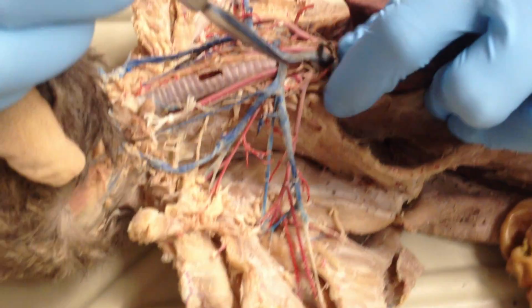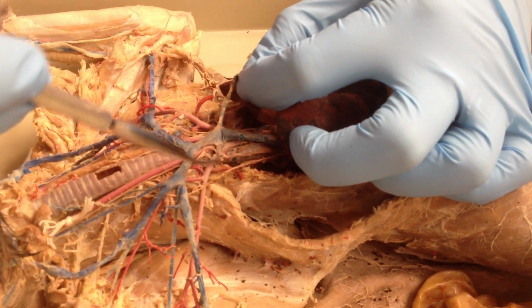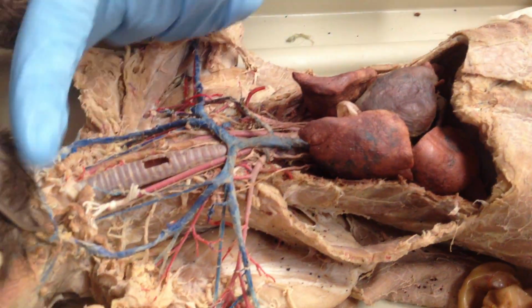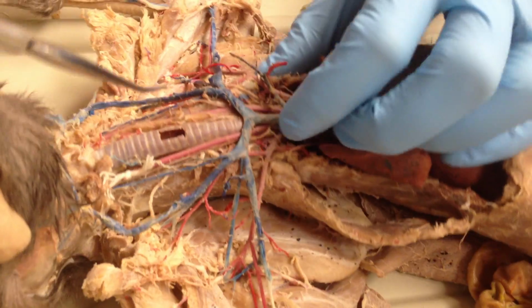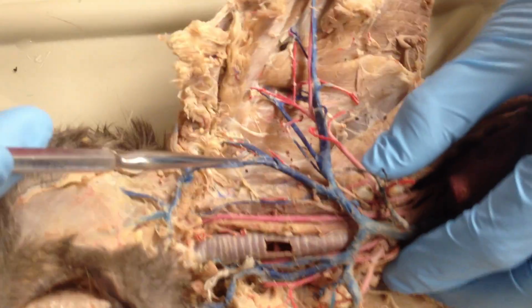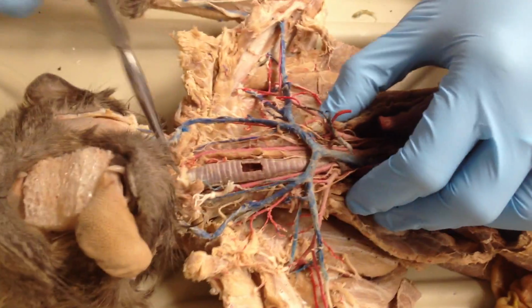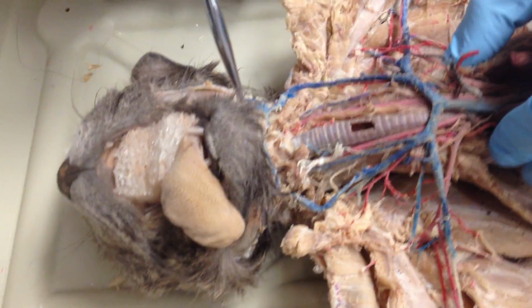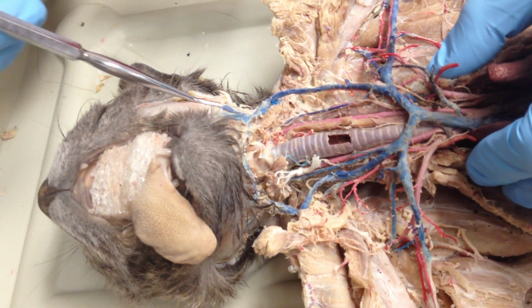Then the little guy back up here that went into the body cavity that I skipped over, that's the costovertebral. External jugular, coming off the external jugular, which isn't injected very well on that, is the transverse scapular over here. Then you have the transverse jugular, anterior facial, posterior facial.